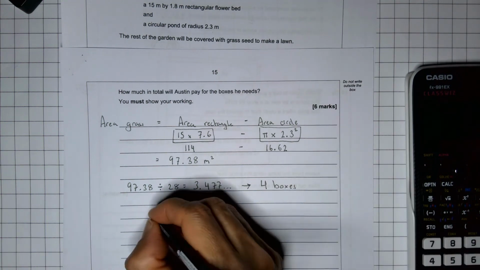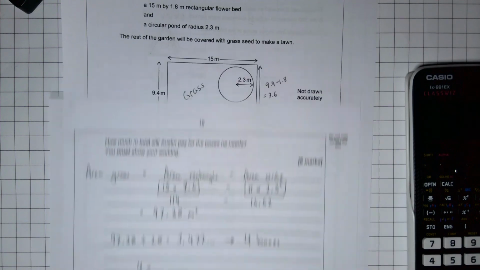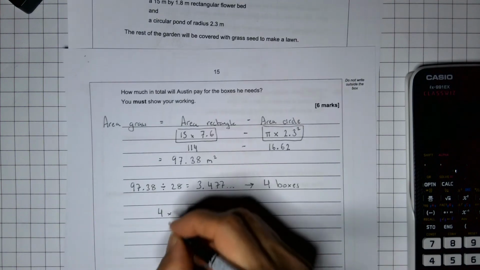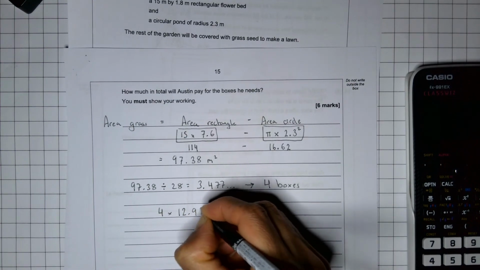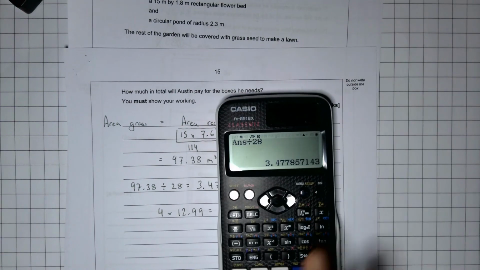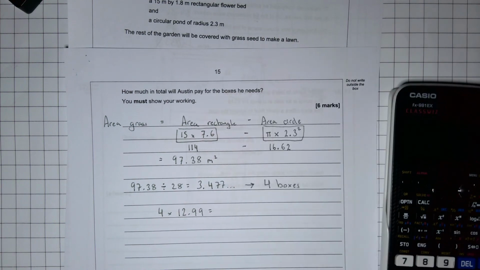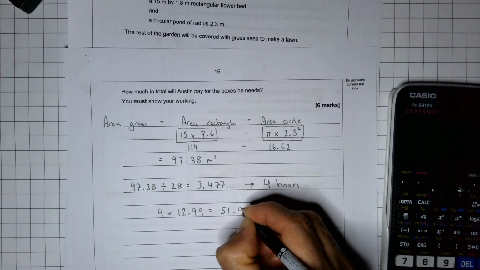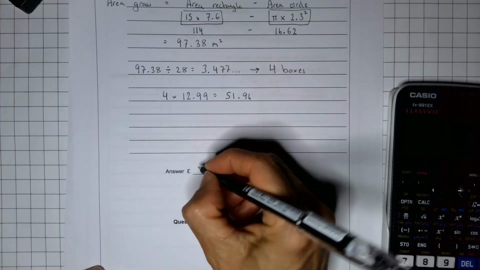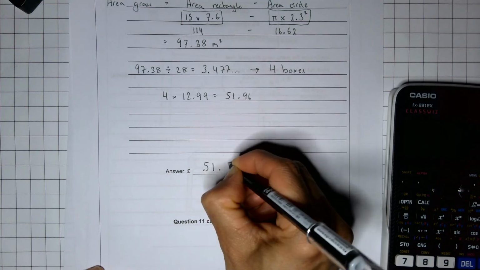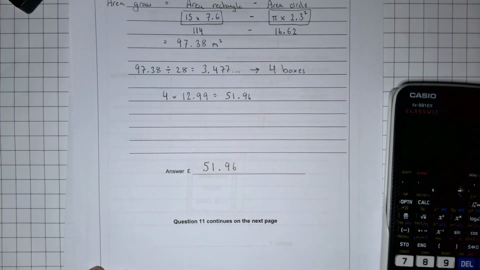Each box costs £12.99. So 4 times £12.99 comes out to a total of £51.96. So let's write that answer down here. £51.96. Okay, that's our answer. So we've done that one.